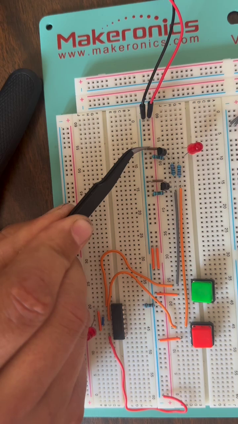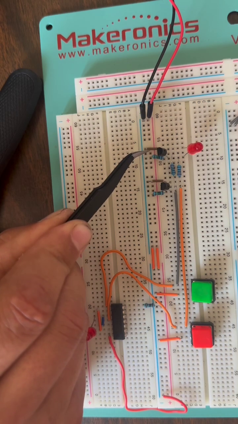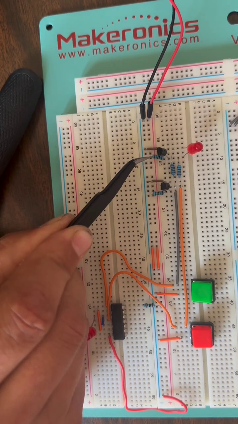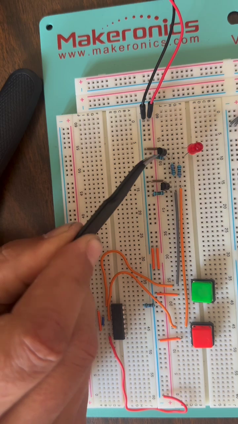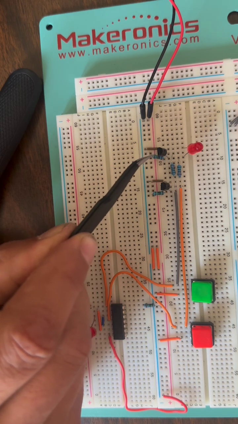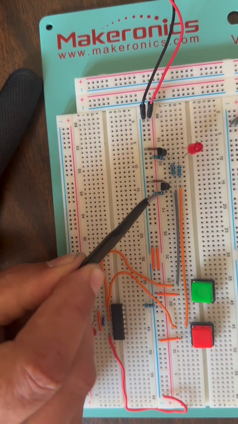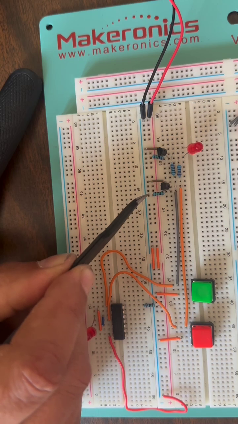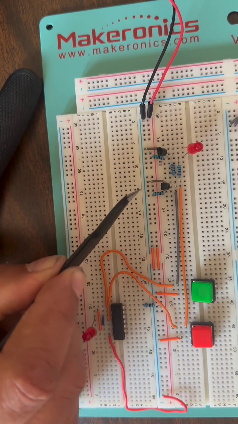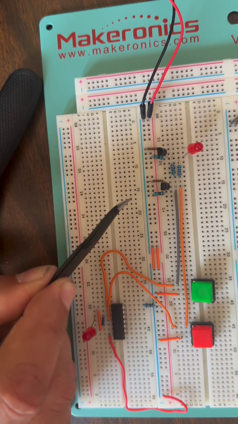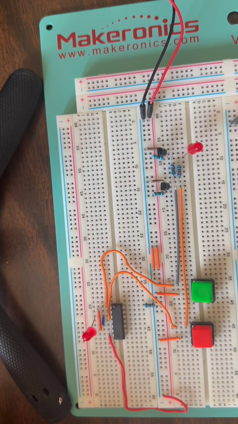You have your collector, your emitter, and then you have your base in the transistor. You have basically power that cannot cross the transistor without the base being set.